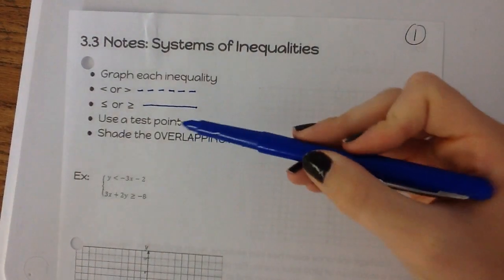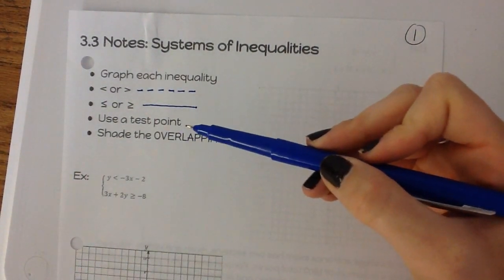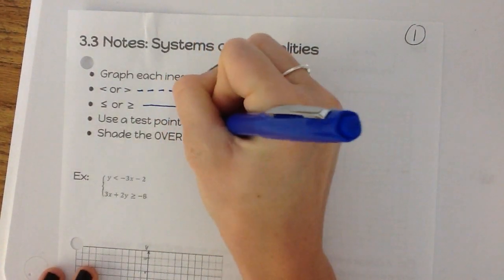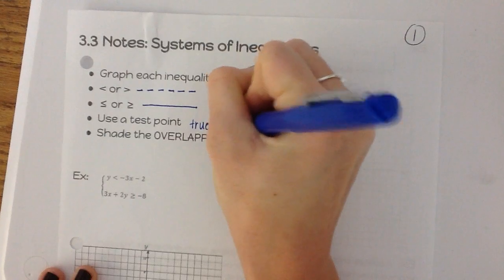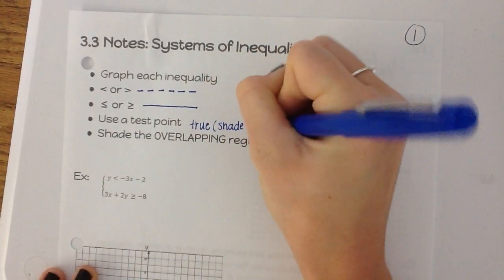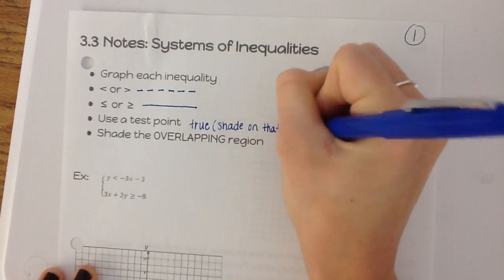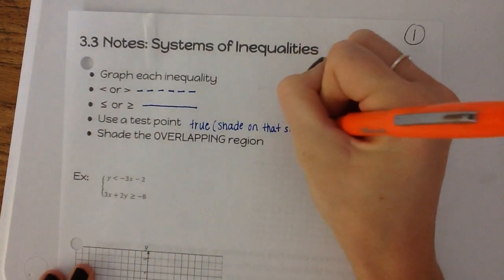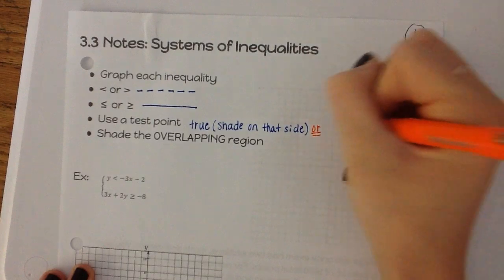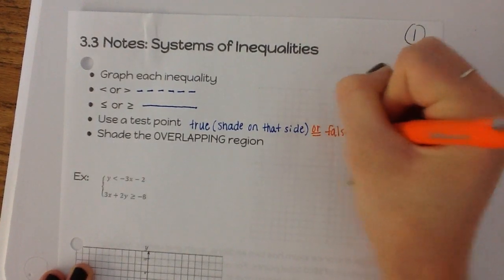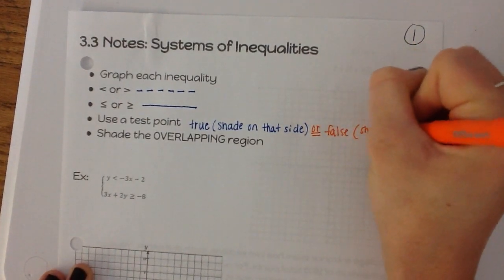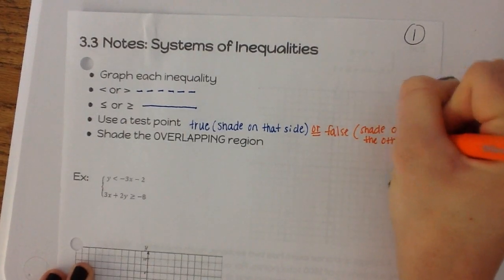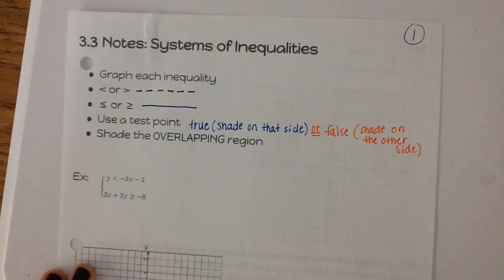Another thing we already know is when we use our test points, when we pick a point to test, we know that if it's true, we're going to shade on that side that the test point is on, or if it's false, we're going to shade on the other side, or the side that the test point is not on.